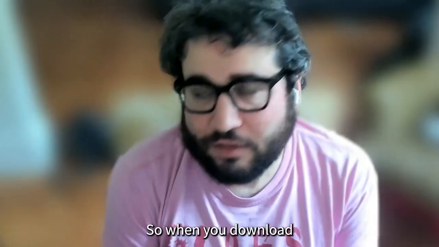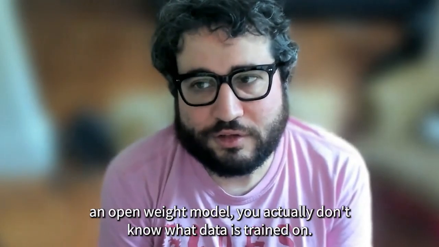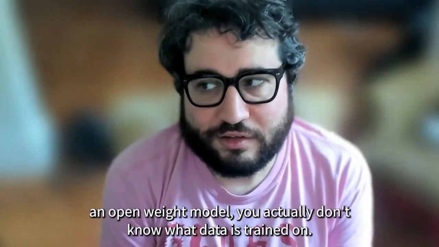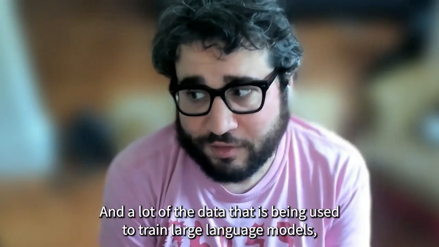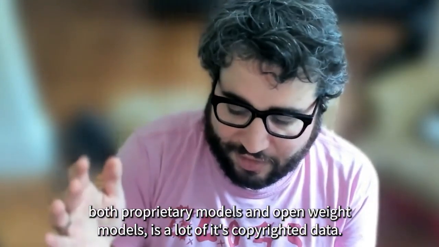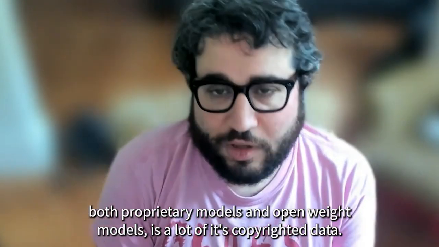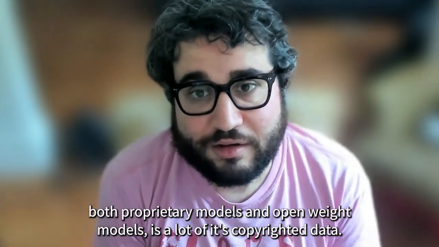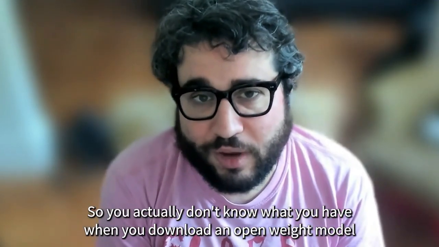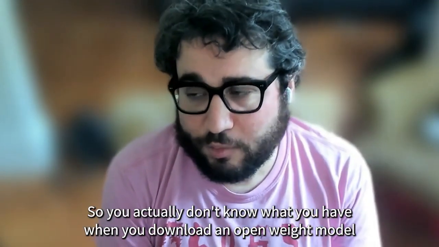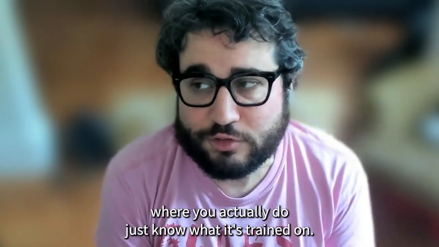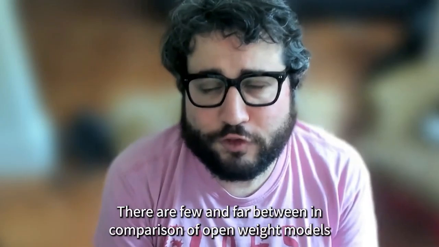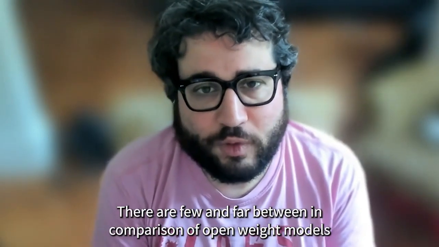Yeah, so when you download an open weight model, you actually don't know what data it's trained on. And a lot of the data that is being used to train large language models, both proprietary models and open weight models, is a lot of it's copyrighted data. So you actually don't know what you have when you download an open weight model, versus an open source model is kind of an open weight model where you actually do know what it's trained on. They're few and far between in comparison to open weight models.